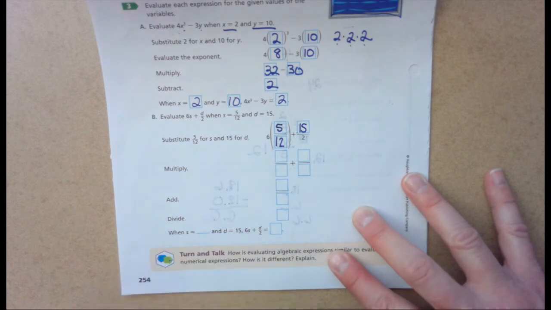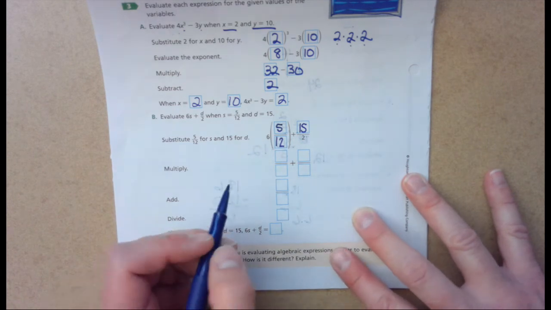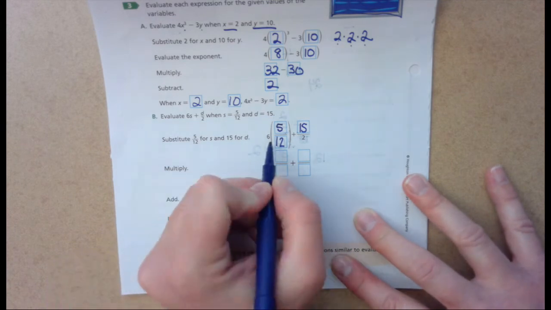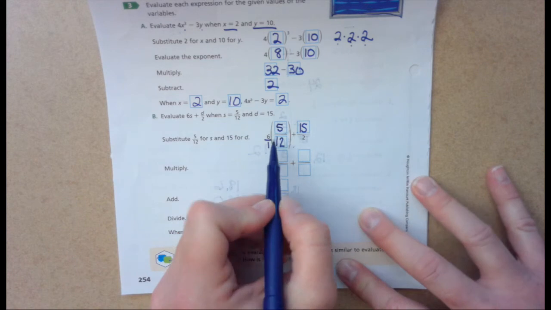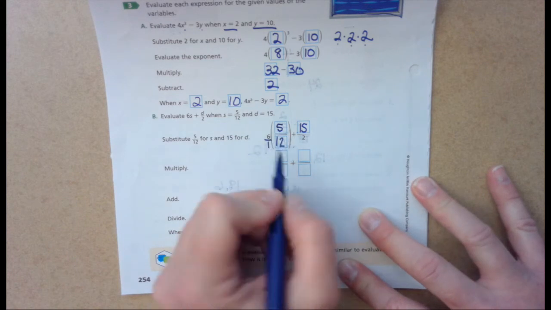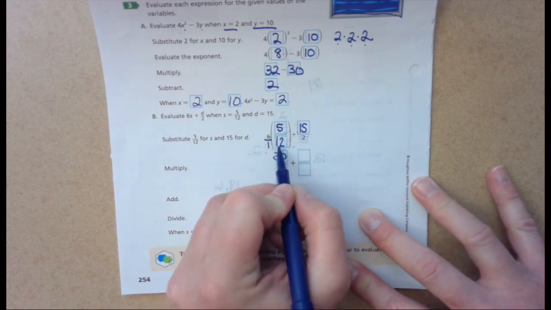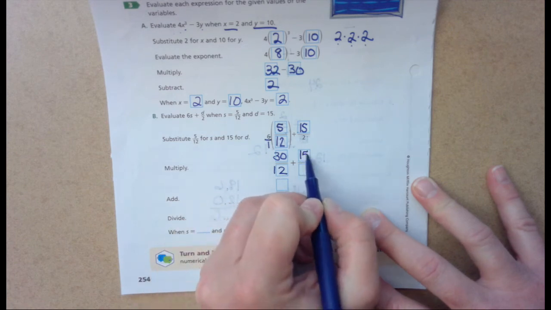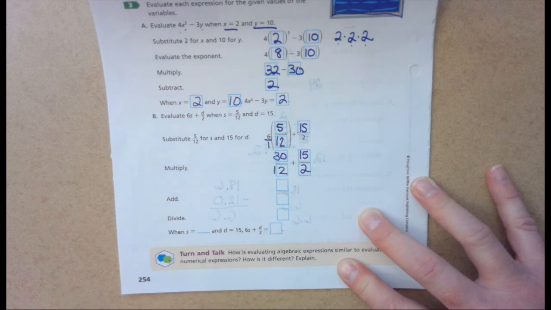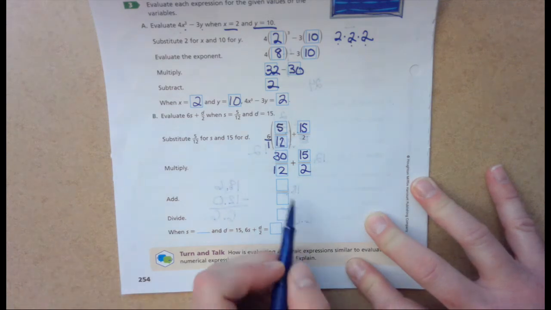Okay, so now we have to multiply. 6 is a whole number, so it's basically 6 over 1. 6 times 5 is 30. 1 times 12 is 12. And then 15 over 2 still stays the same. We haven't done anything with that yet. Next up, it says we need to add.